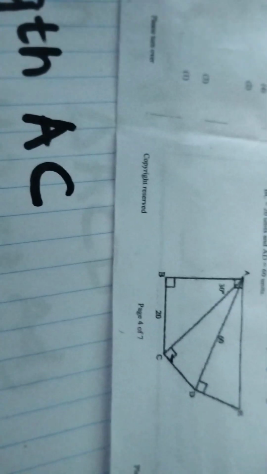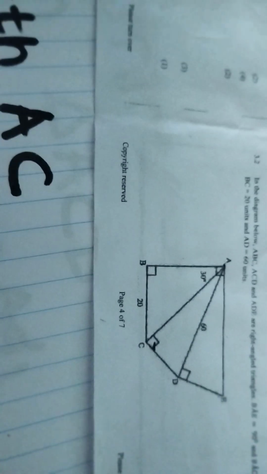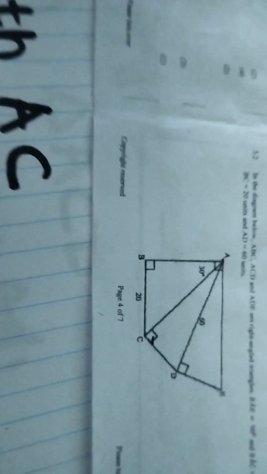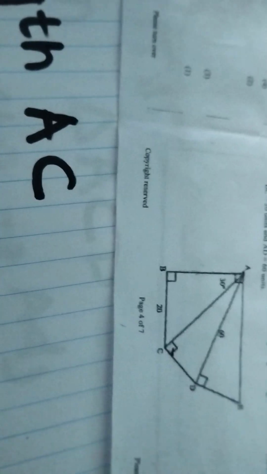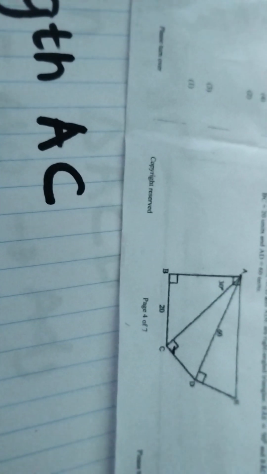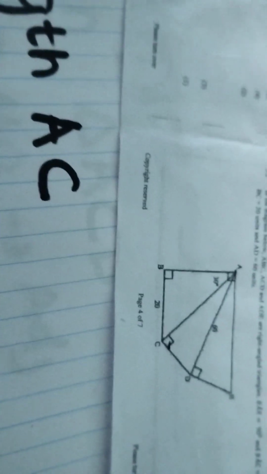We can use the trig ratios if and only if you have one side and one angle, or you have two sides. So instead of using the other triangles, it is easy for us to use the triangle with one side and one angle for the trig ratios.